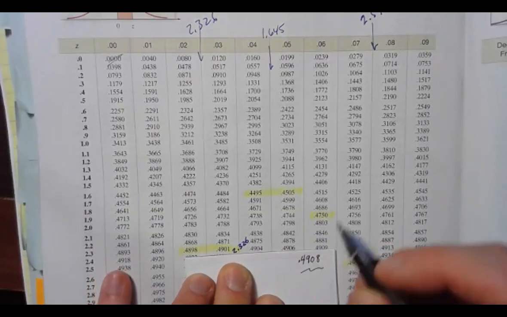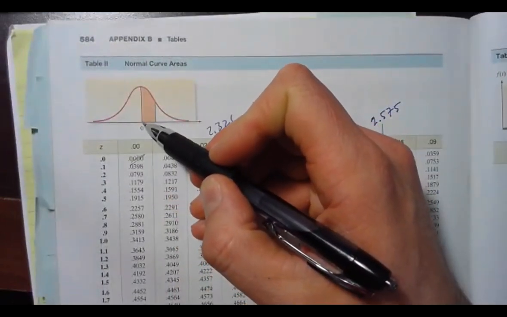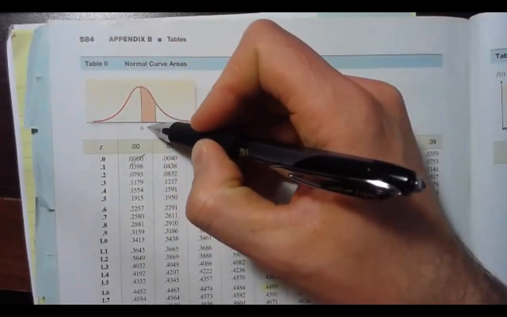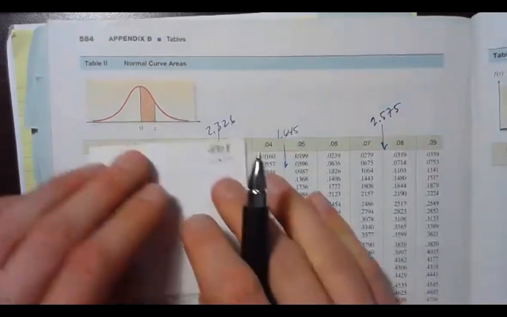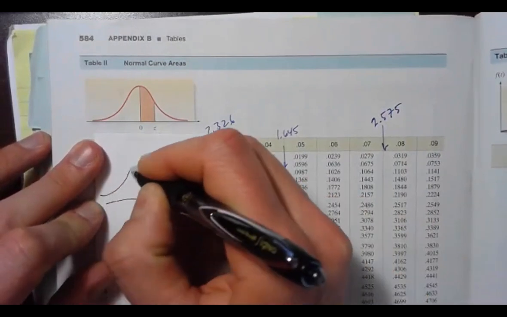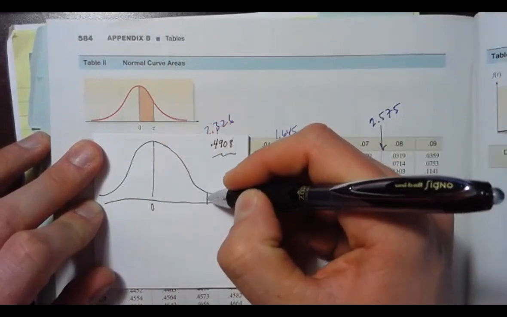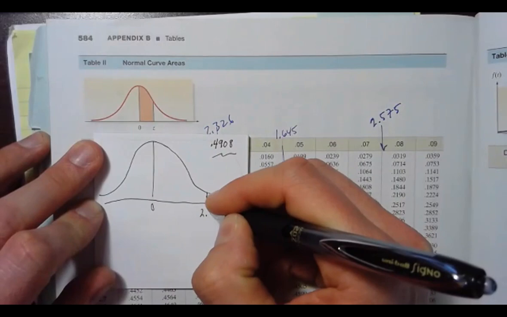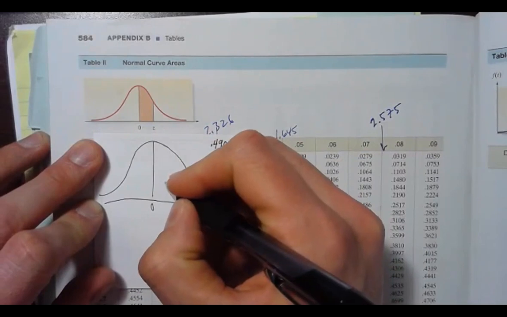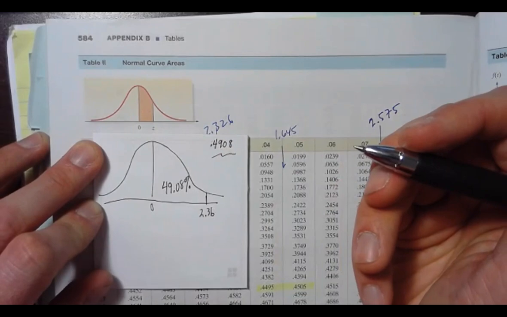Okay, so looking at this diagram, the way this table is set up, that is telling us the area of our data from 0 going one direction. Okay. So if I was to draw this same picture with the information I just got, 0, and here's my 2.36, whatever, right? And then inside of here is 49.08% of the data.